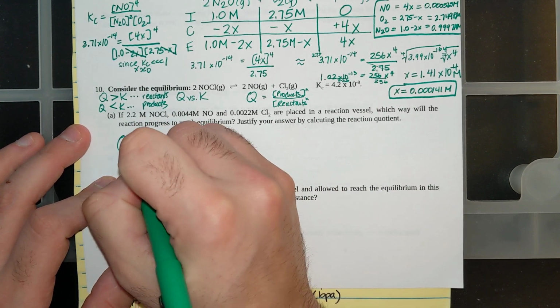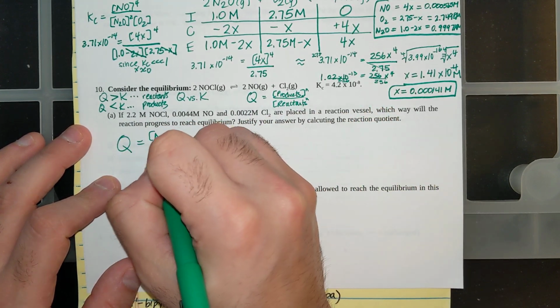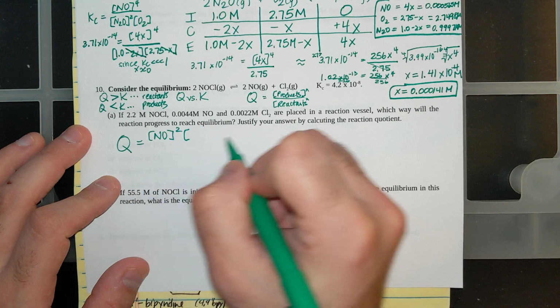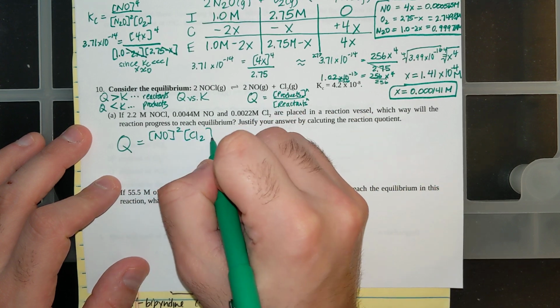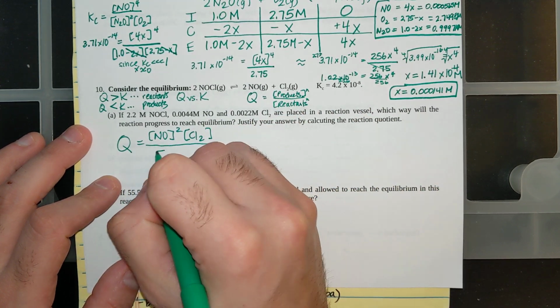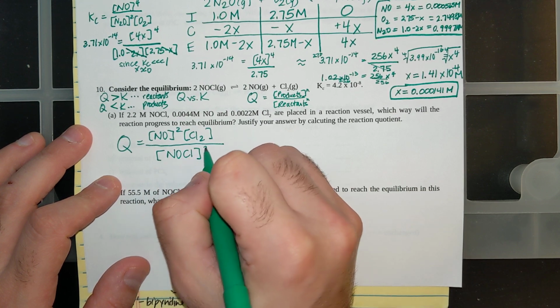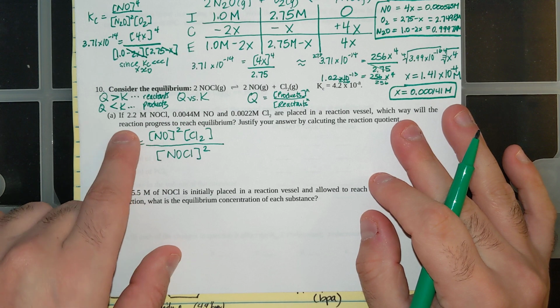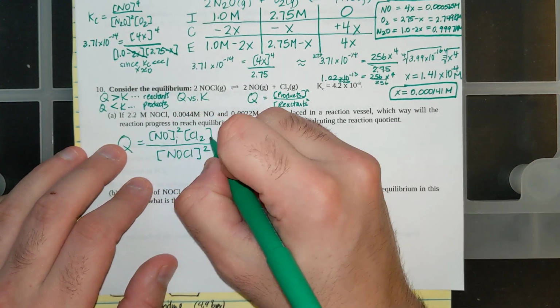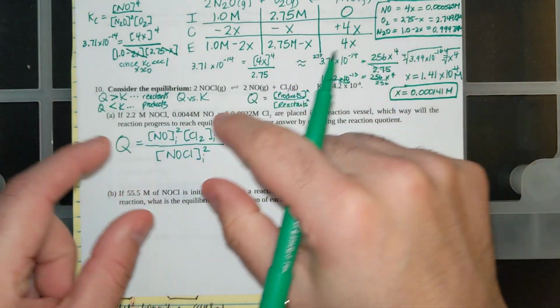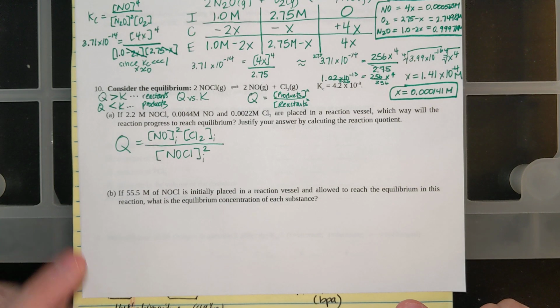So Q of this reaction is going to be NO squared Cl2 all over NOCl squared. And this is where I use the initial concentrations and I just plug them into this reaction quotient and I'm going to get a value.